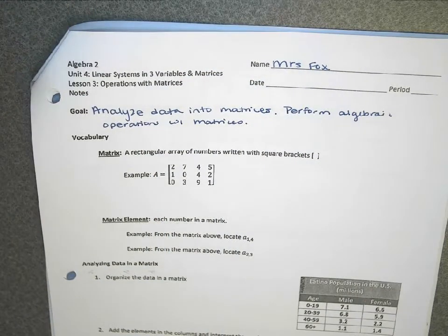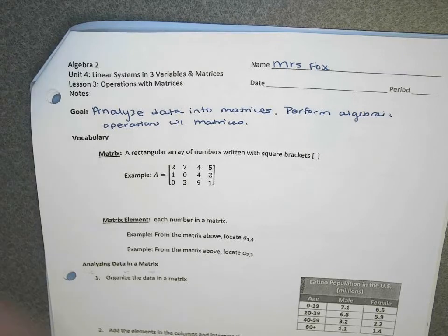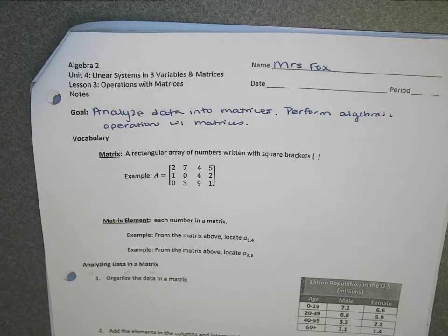And our main goal that we're working towards is we're going to learn these basic things with matrices, and eventually we're going to learn how to write a system as a matrix, and then we'll be able to solve a system using matrices.